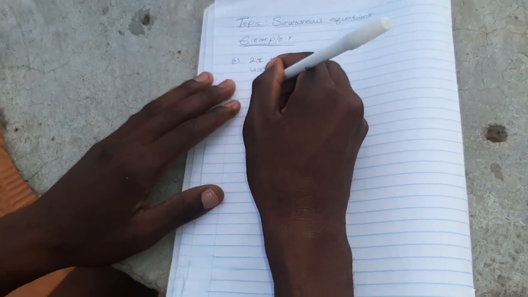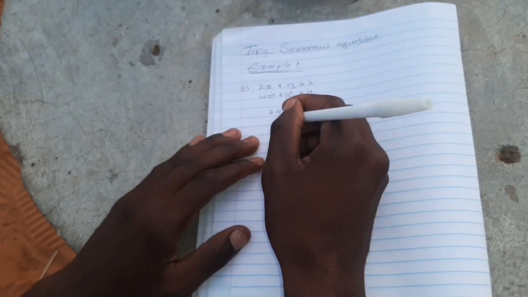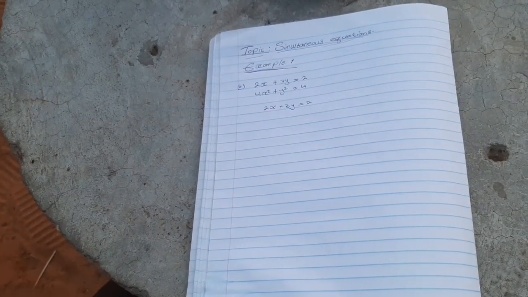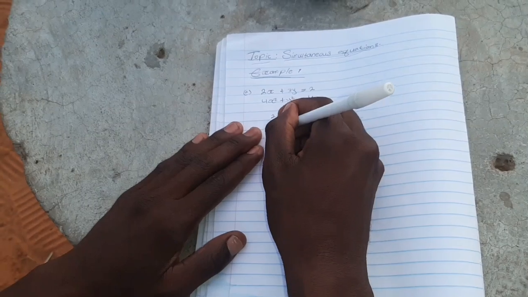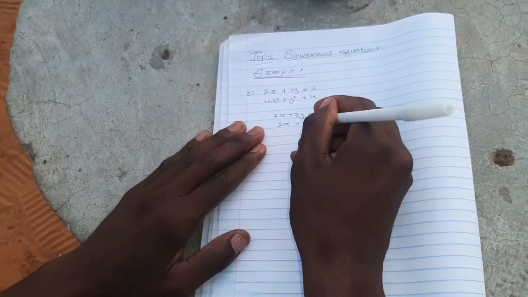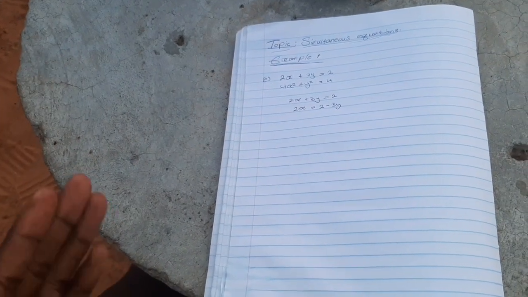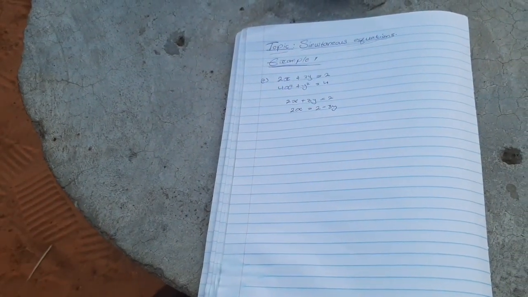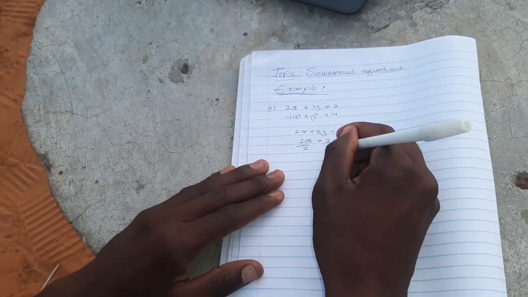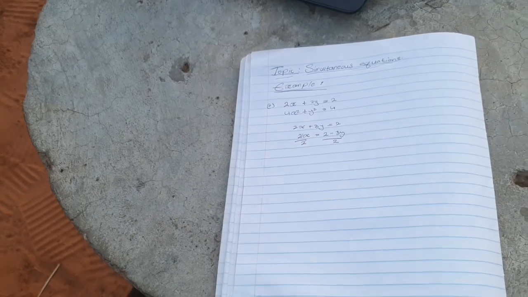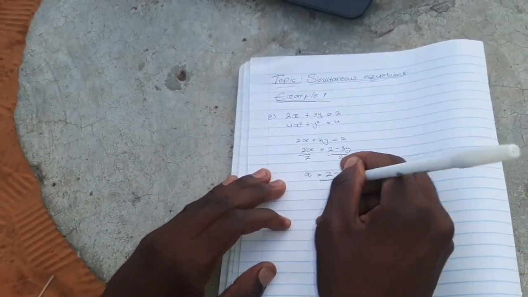So we start by saying 2x plus 3y is equal to 2. Then, making x the subject of the formula, we move the value that's disturbing x to the other side by saying 2x is equal to 2 minus 3y. What's disturbing x is 2, so we divide both sides by 2, so that the 2 and 2 cancel. We are left with x is equal to 2 minus 3y all over 2.